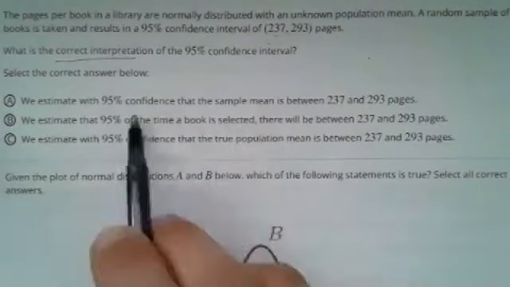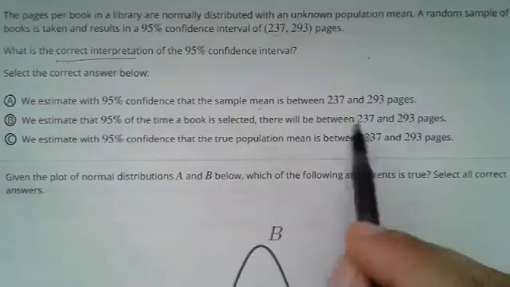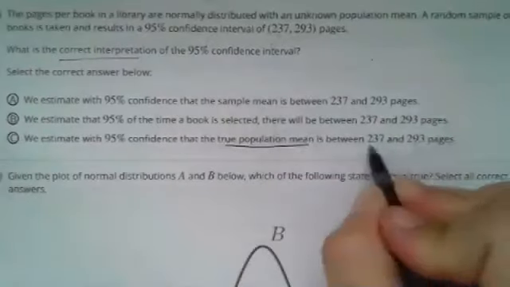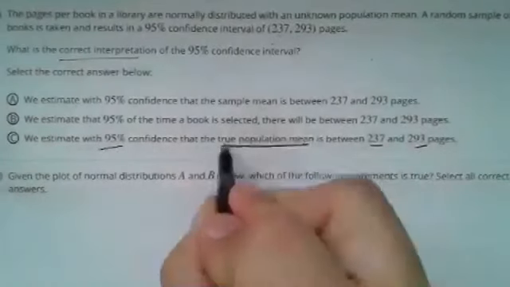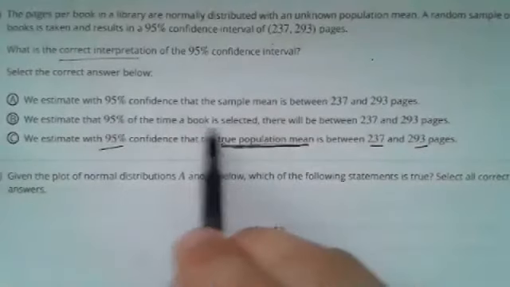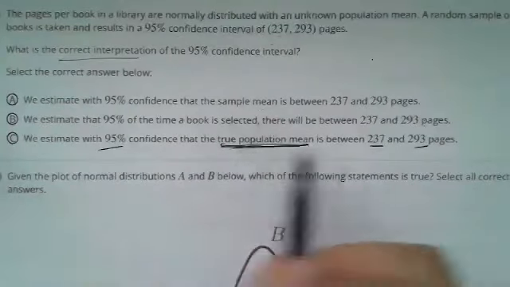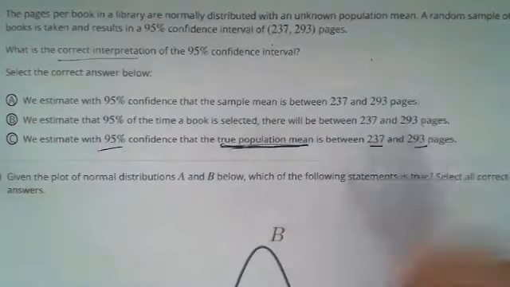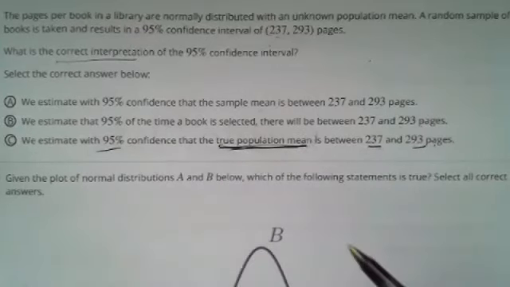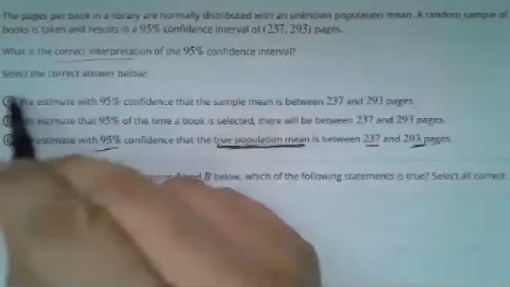We have here the sample mean. So this says that the sample mean is between this. And then this one says that every time a book is selected, 95% of the time, it's going to be this many pages. Or we estimate with 95% confidence that the true population mean is between these two. And this is the very definition of a confidence interval. It's not that 95% of the time it's this, right? No. It's saying that if we take a random sample and create a confidence interval many times, let's say 1,000 times, 95% of the time, this interval will contain the true population mean. So, if you don't see true population mean, then it's wrong. So your answer is C.